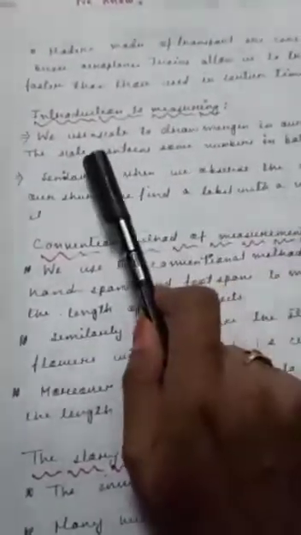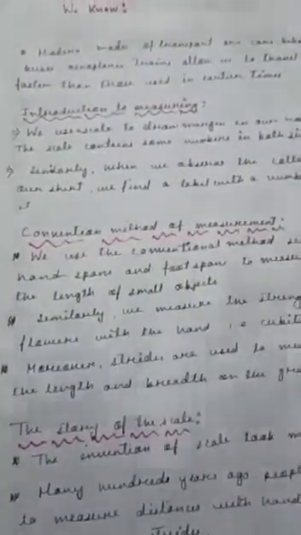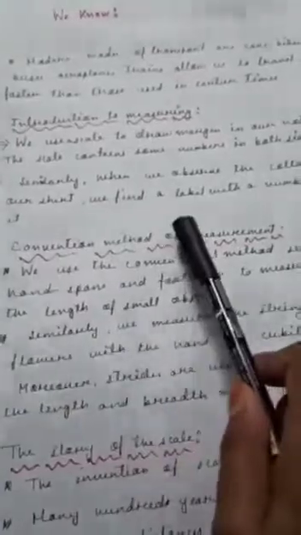The topic is Introduction to Measuring. We use a scale to draw margin in our notebook, isn't it? The scale contains some numbers in both sides. So let's have a look on our scale. So we use this kind of scale, isn't it? This kind of scale has what? Numbers in both the sides. So now, similarly, when we observe the collar of our shirt, we find a label with a number on it, isn't it? You must have seen that too.